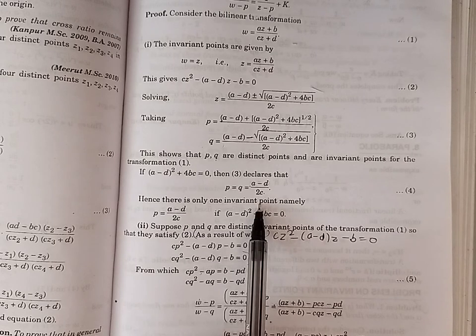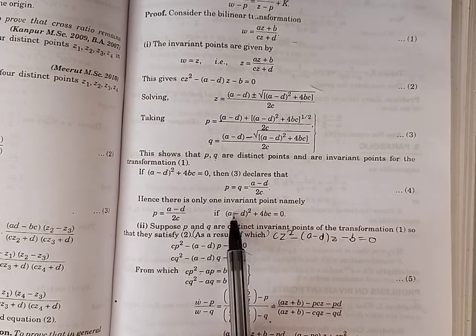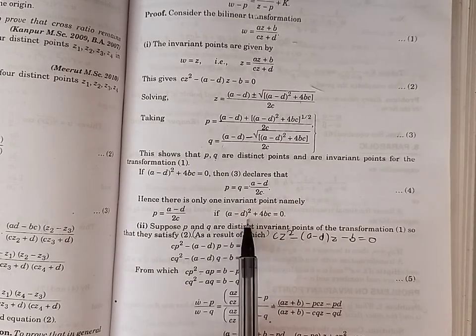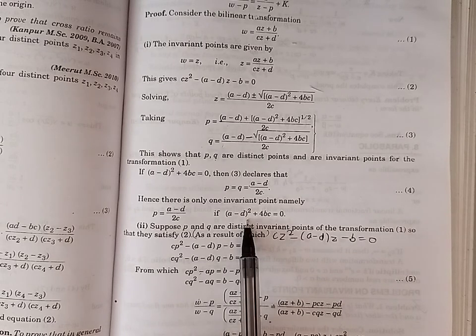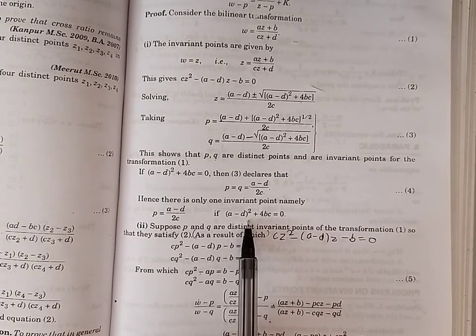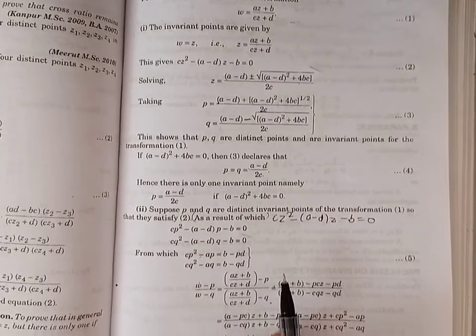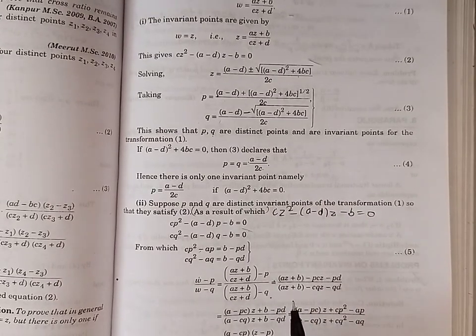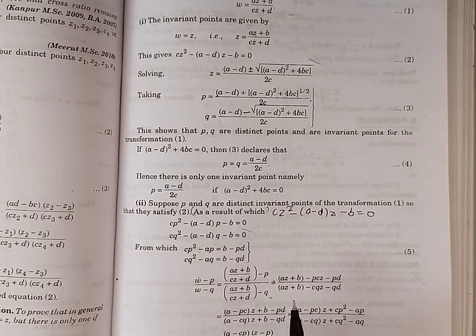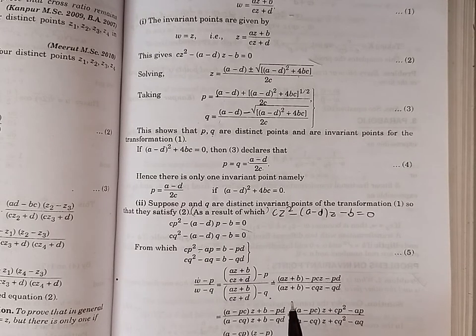Thus we can say that there is only one invariant point if the discriminant of equation 2 is 0. Now, in the second part, we will find the normal forms in the two cases: when there are two distinct invariant points, and when there is only one invariant point.